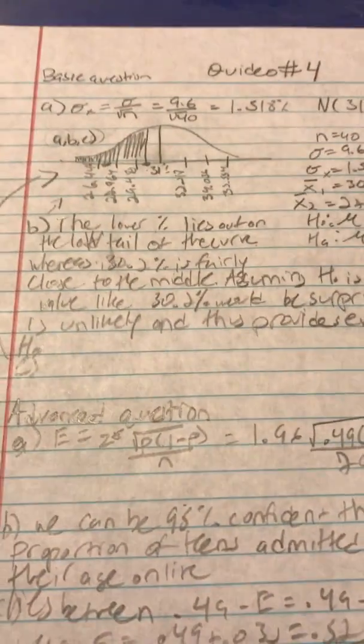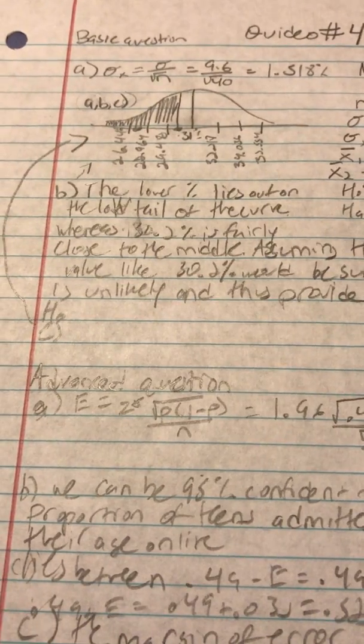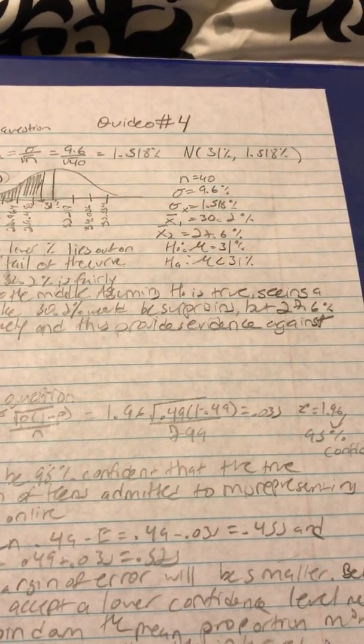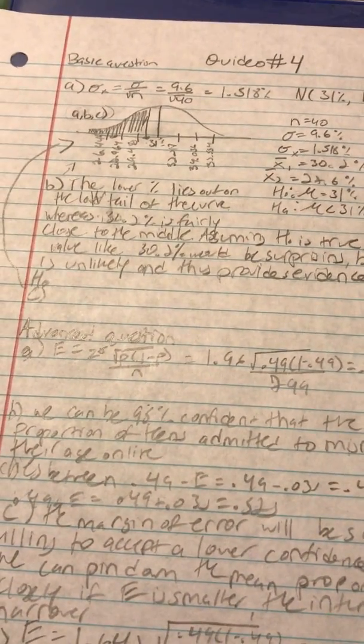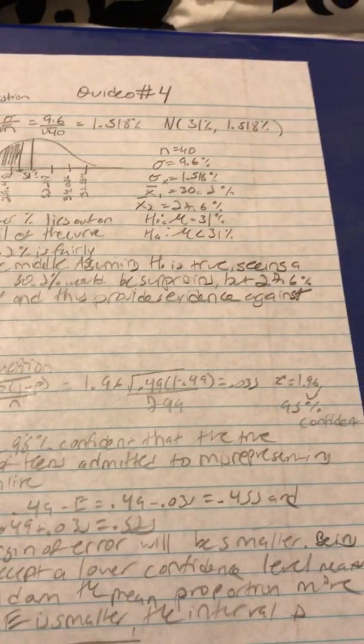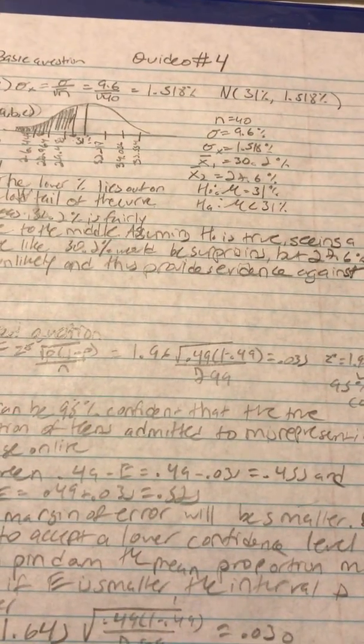And then I said the lower percent lies out on the low tail of the curve, whereas 30.2% is fairly close to the middle, assuming that Ho is true. Seeing a value like 30.2% would not be surprising, but 27.6% is unlikely, and thus provides evidence against Ho.